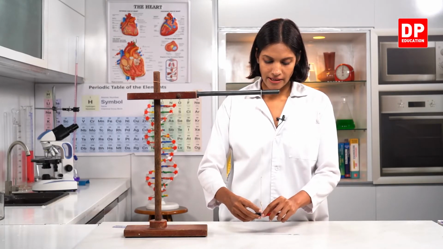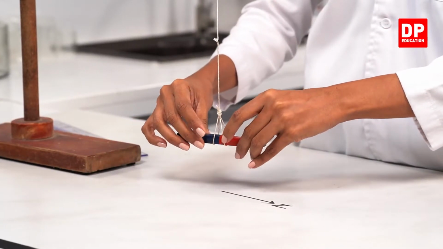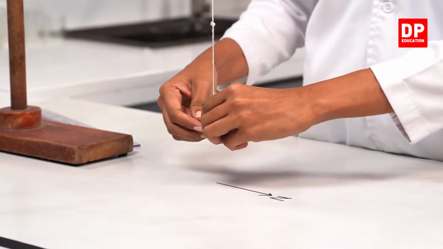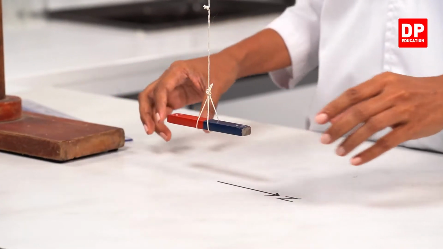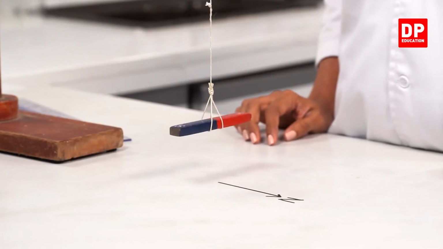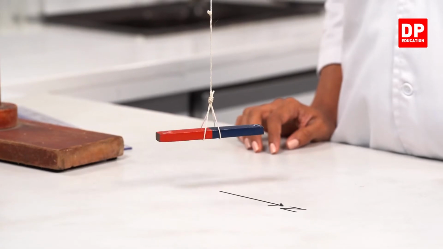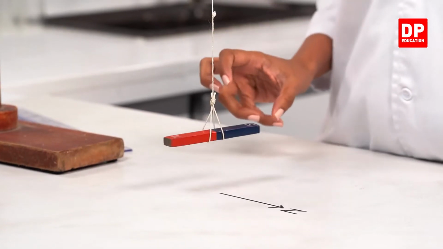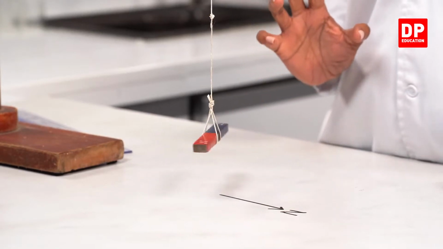When I hang this one, initially it will move. Let's see what happens. First it will move and finally it will stop. So we will see what happens then.